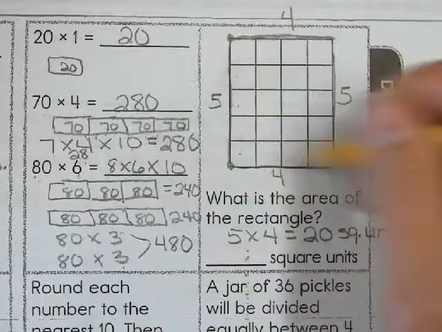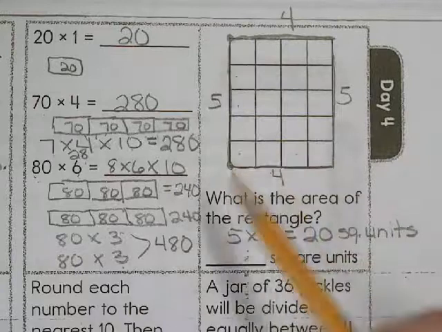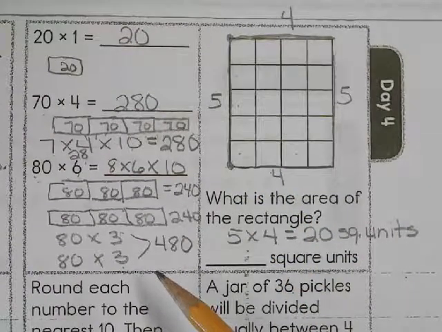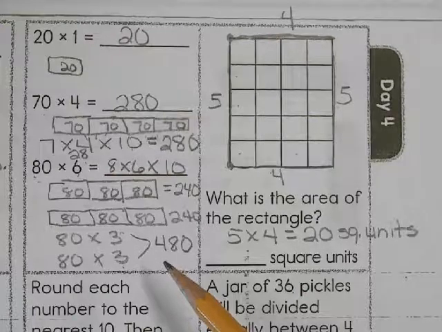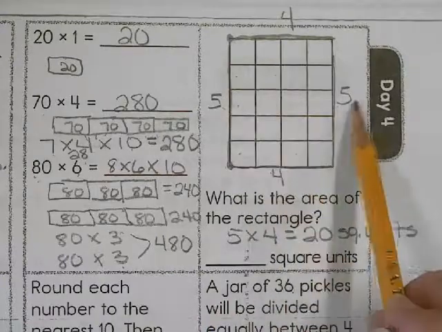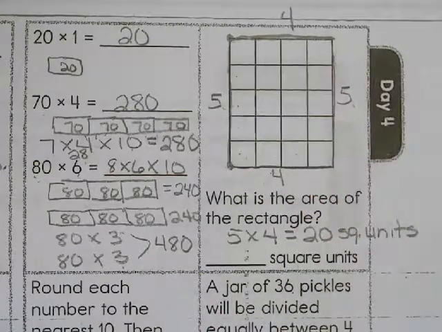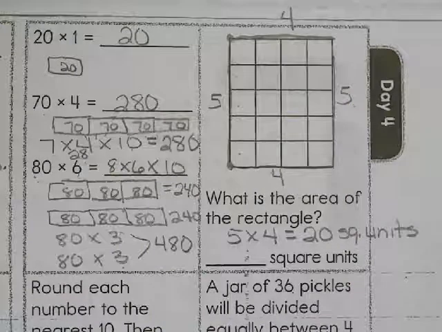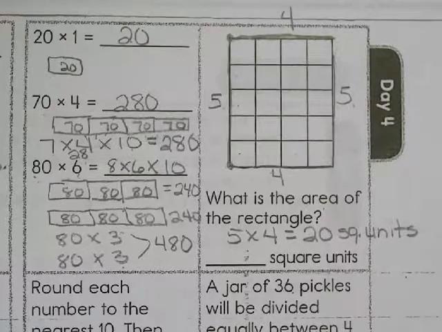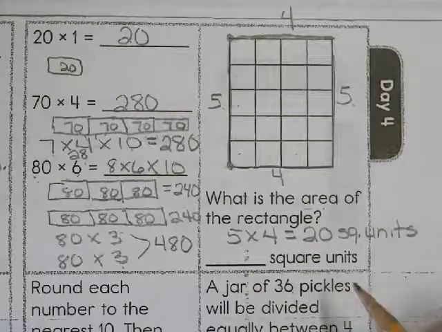If I wanted to find the perimeter, I would take the length of each one of these lines that we use to make up the rectangle and add those lengths together to find out how long our perimeter is. So 5 plus 5 is 10 and 4 plus 4 is 8, that would give me a perimeter of 18. Now again, we're not looking for perimeter. I just wanted to review it so that you understand the difference between area and perimeter.